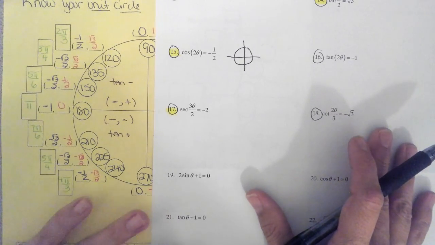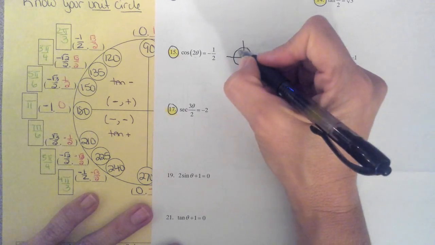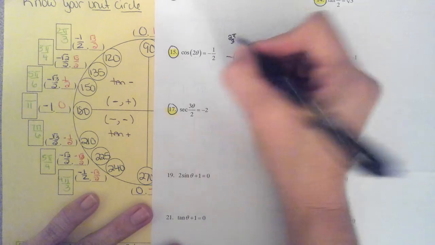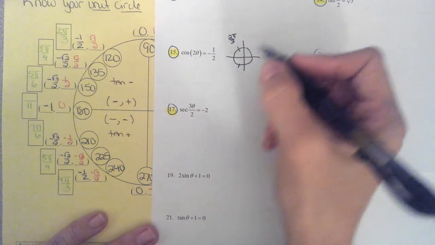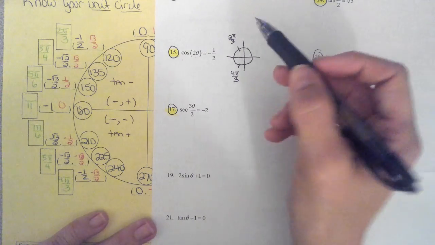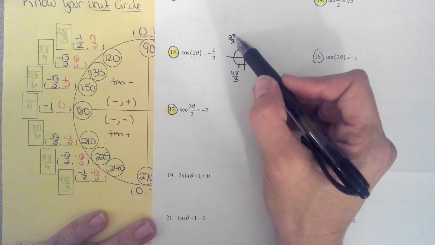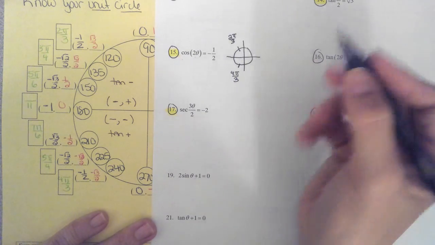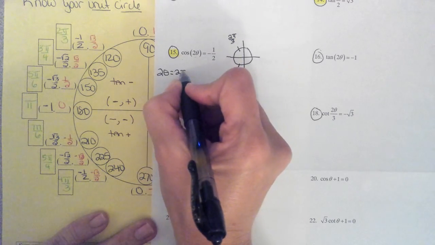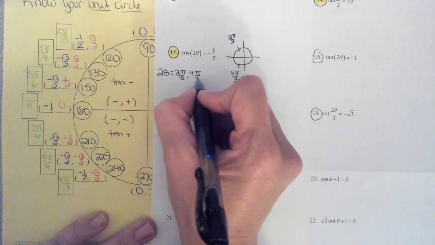Well, cosine is negative in quadrants 2 and 3. And it's -1/2 up here at 2 pi over 3. And it's also -1/2 down here at 4 pi over 3. So if I go around the circle one time, I know that my answers are 2 pi over 3 and 4 pi over 3. So that's 2 of the answers that I have already. So I'm going to go ahead and write those down. 2 pi over 3, comma, 4 pi over 3.